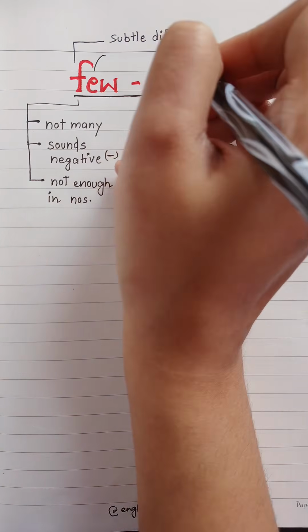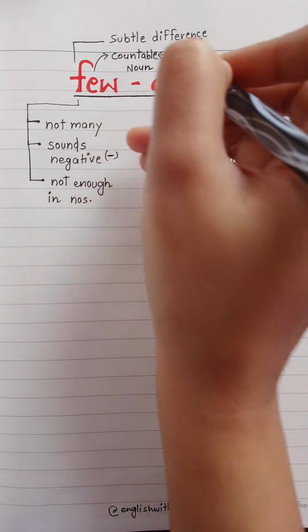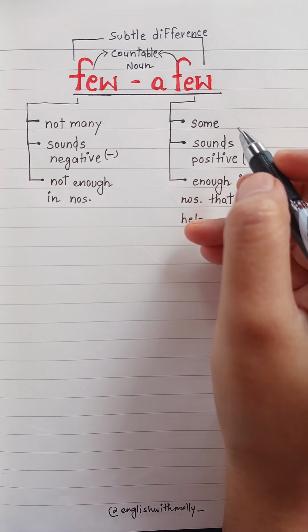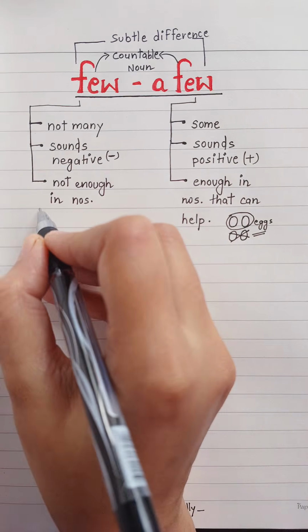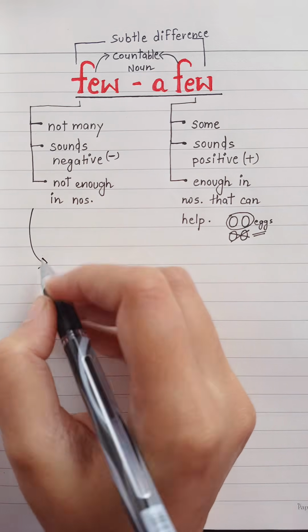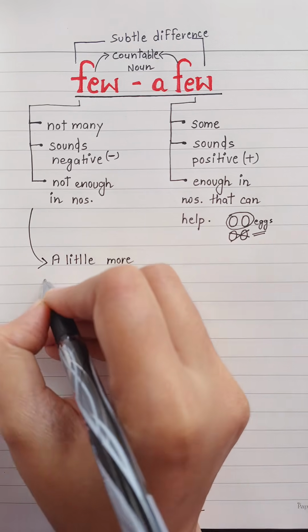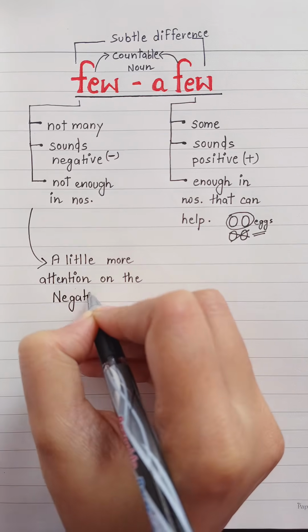There is one more thing that you need to keep in mind, that few and a few are used with countable nouns. Now let me conclude these points. Few puts a little more attention on the negative.